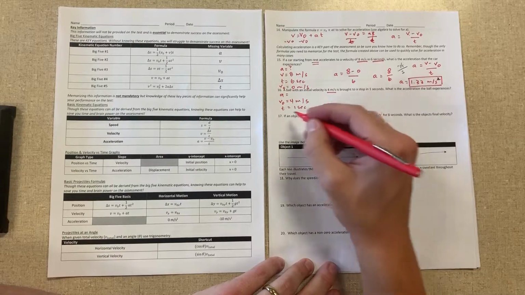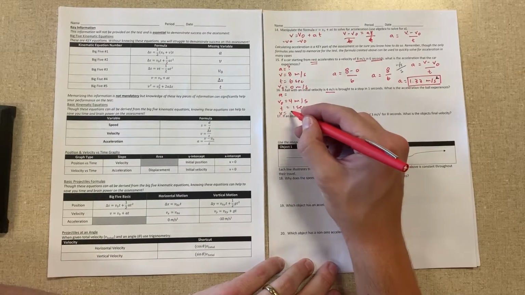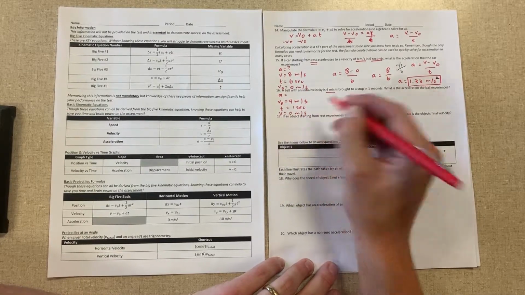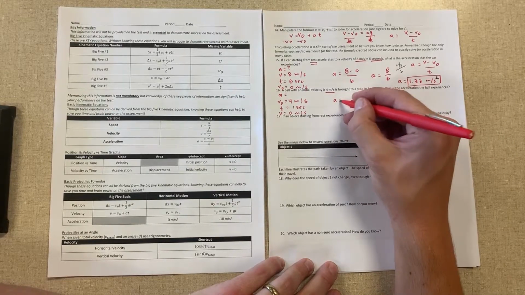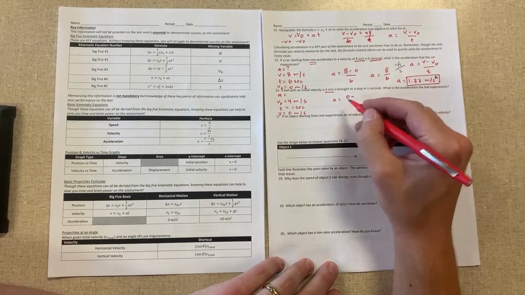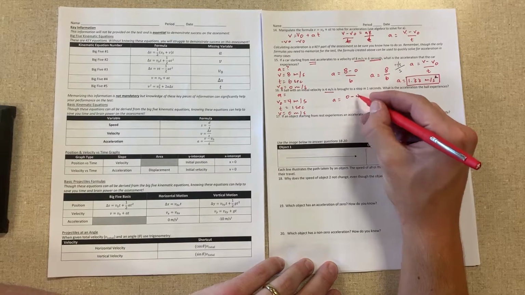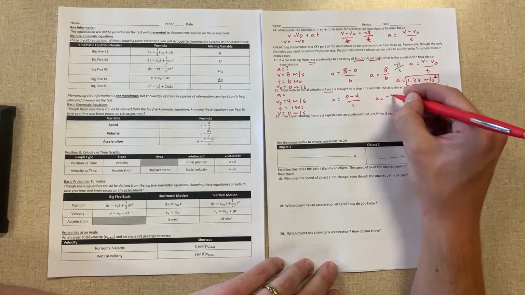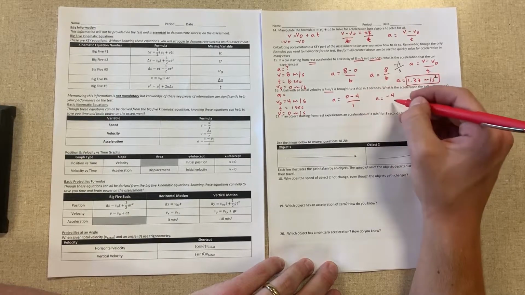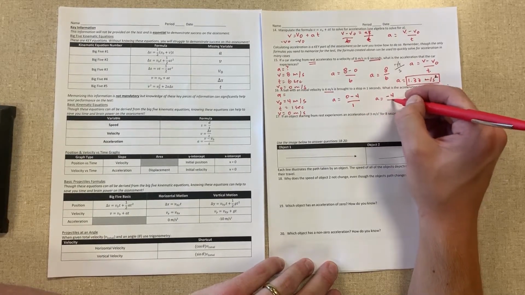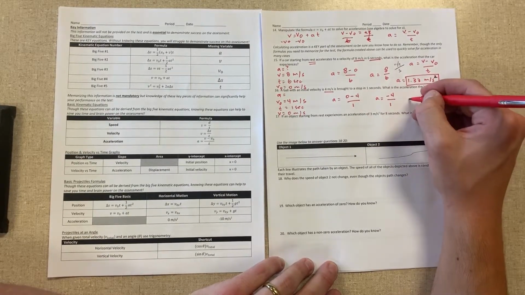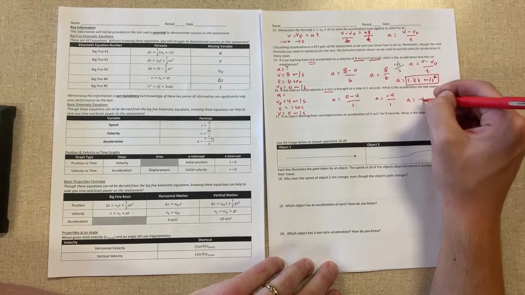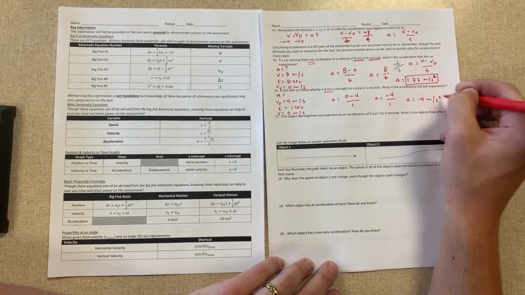If it's being brought to a stop, our final velocity is, you guessed it, 0 meters per second. So we do a is equal to 0 minus our initial velocity, which is 4, divided by 1. So a is going to be equal to -4, and this is the key here, making sure that that 4 comes second so we know that it's a negative acceleration, divided by 1. Our acceleration is -4 meters per second squared.